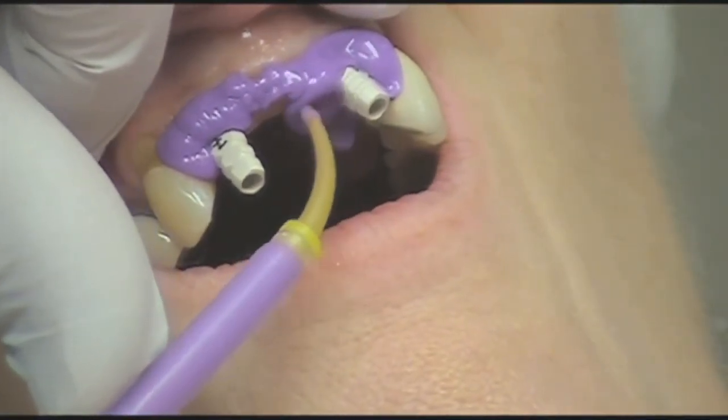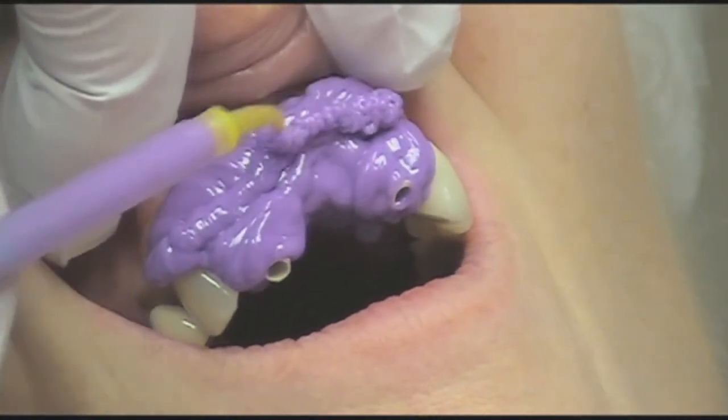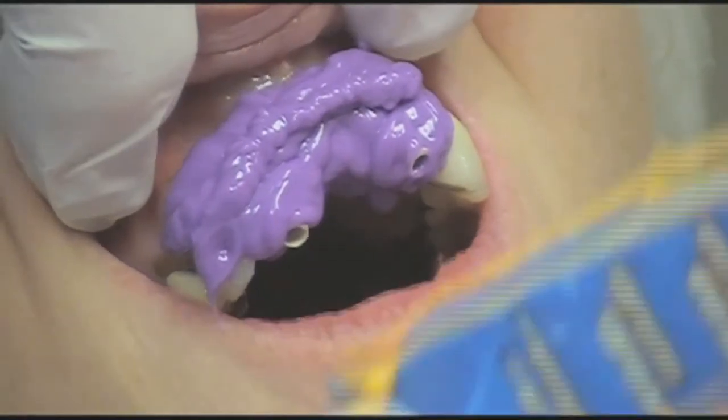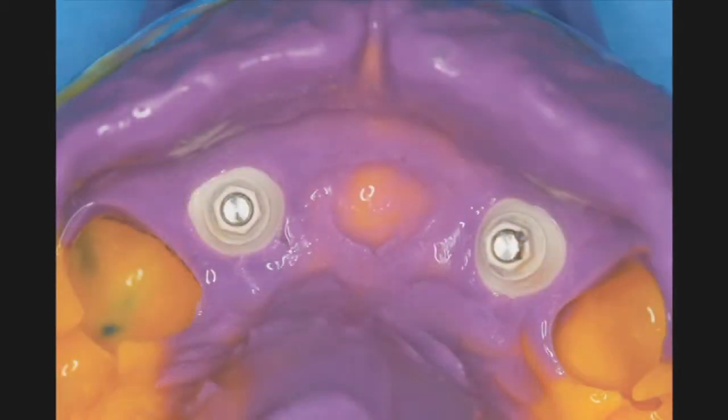All of this is done prior to any surgical intervention. An impression can be made, and the laboratory can certainly start contemplating what the final prosthesis will be. The impression is made crisp and clean using polysiloxane materials, and the impression copings are then removed and snapped into the impression for the laboratory to fabricate a master cast.